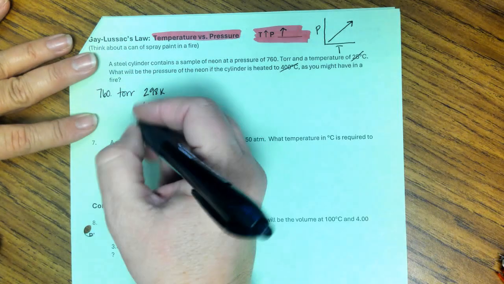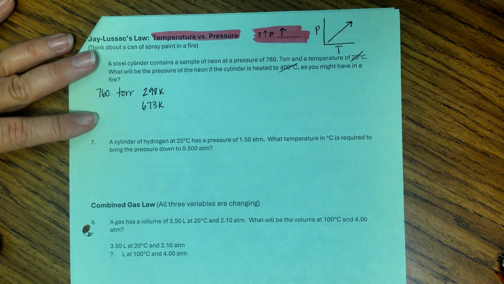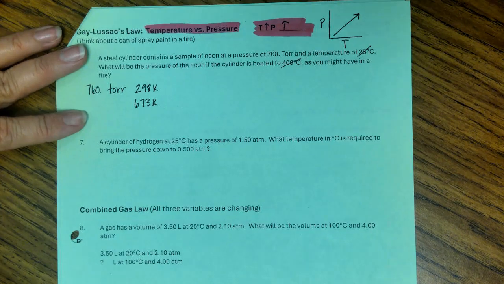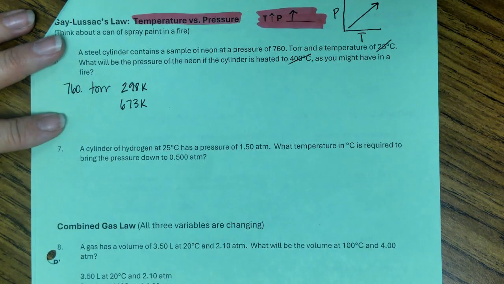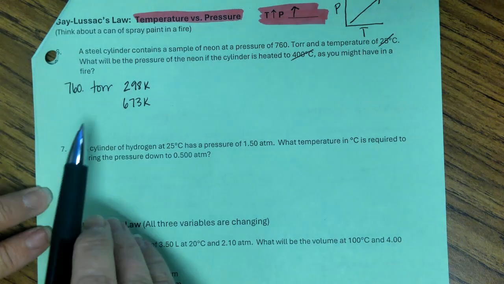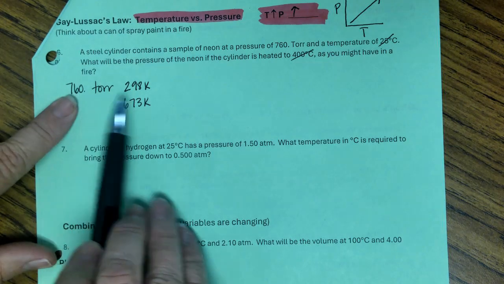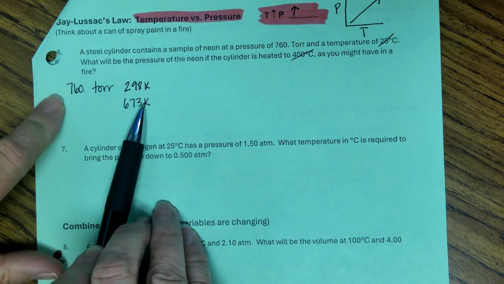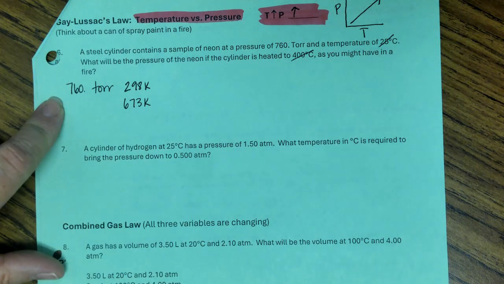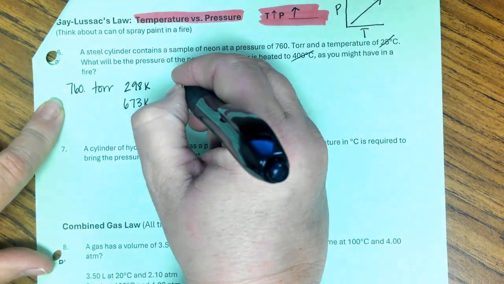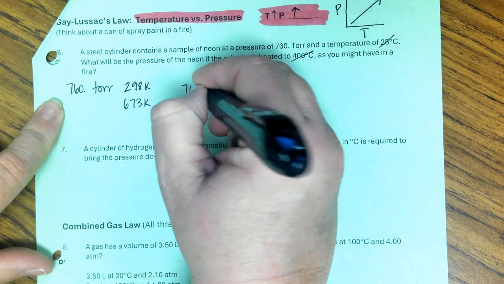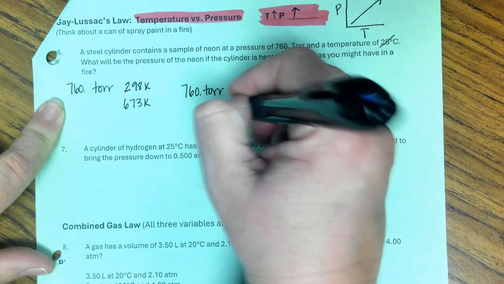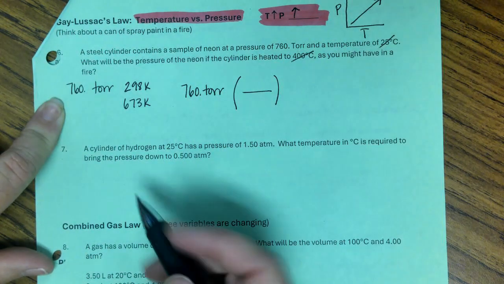Okay. So we always start the problem with what? Which side am I going to start with, my torr or with my temperature? Why? Because we only have one of them, and that's what we're solving for. So 760 torr, and then write your variables down.